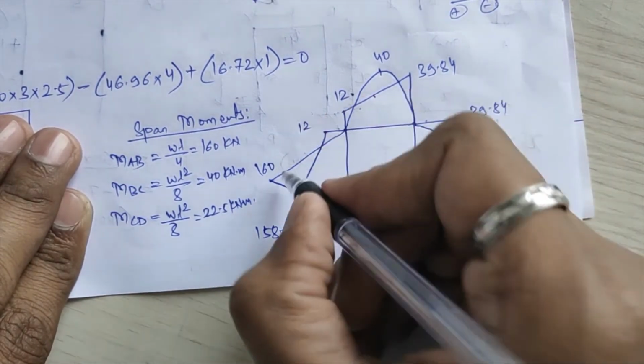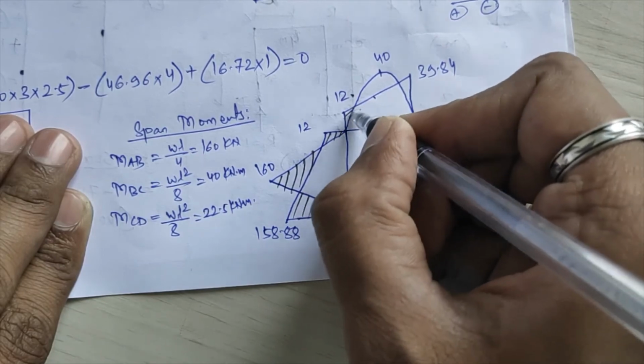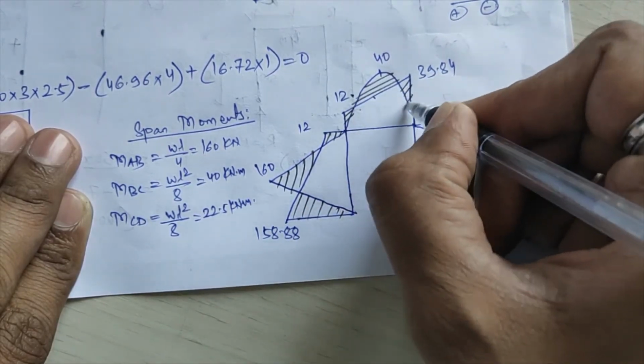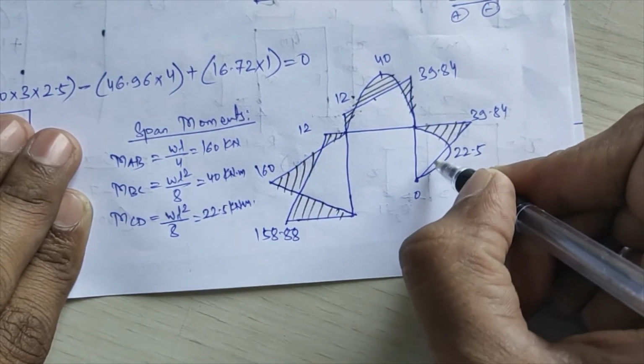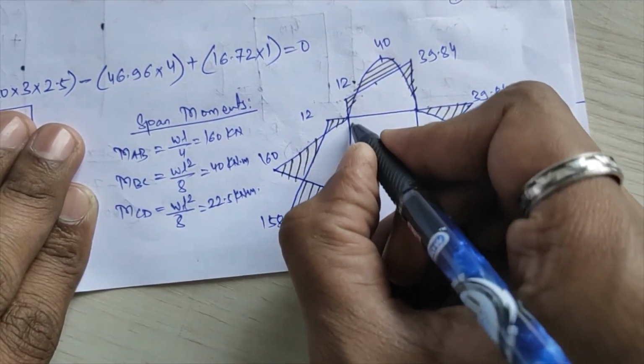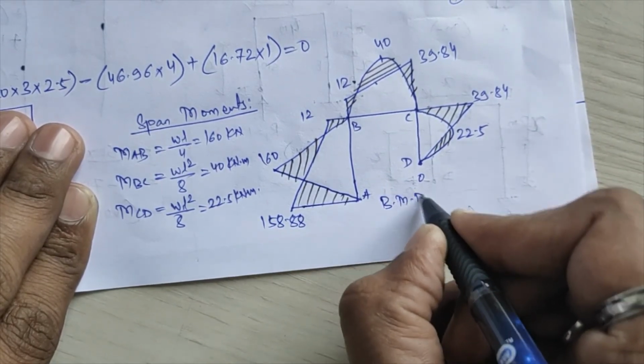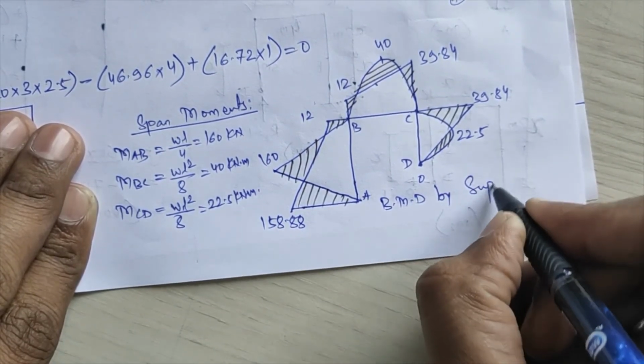What you have to do is just shade the superimposed part here. This is my A, B, C and D joint, and this diagram is your BMD by superposition.